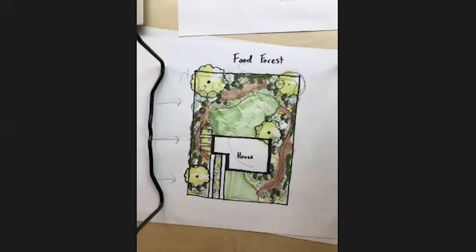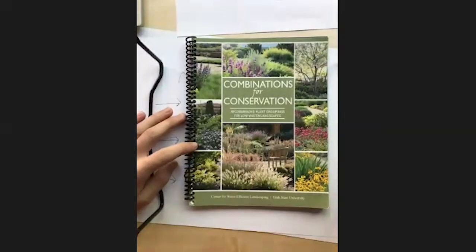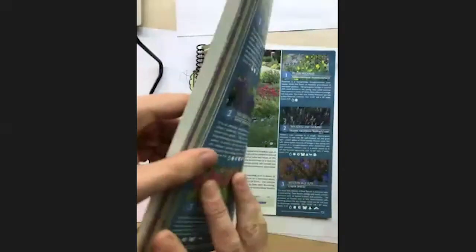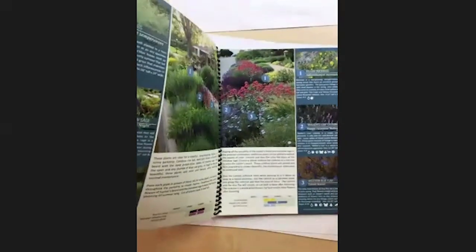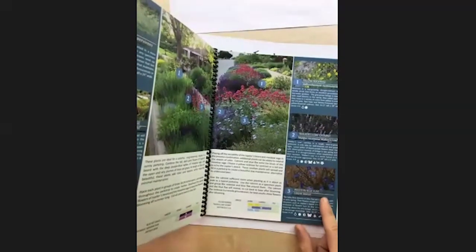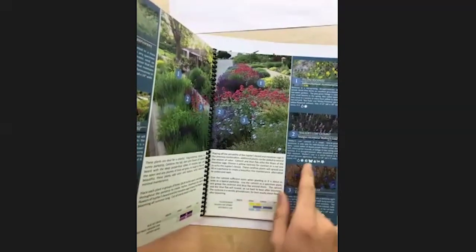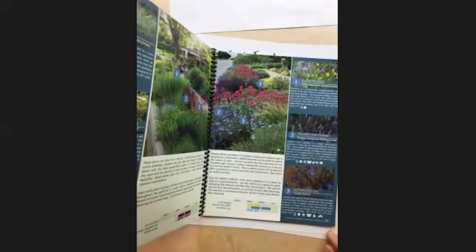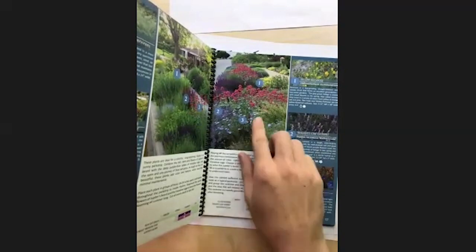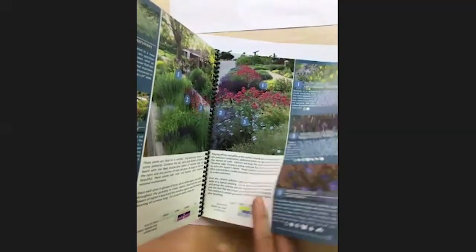A great resource I like to use, this is from the Center for Water Efficient Landscaping, is the Combinations for Conservation. While not necessarily specific to food forest design, they've got a lot of different species, native and climate adaptive. They've got really unique ways of explaining how they can interact with the existing landscape, what the requirements are, what their benefits are, how to plant them with each other, what goes well together. And really, it's a great resource.